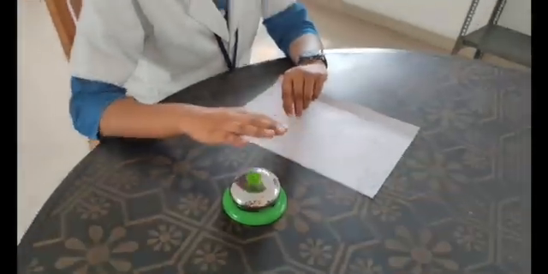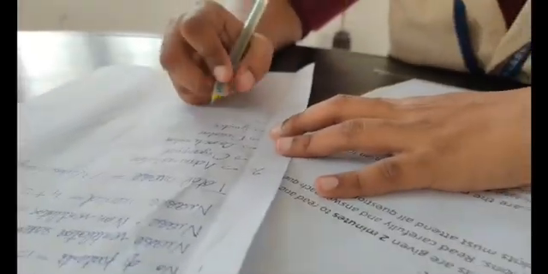Each station is allocated with 5 minutes duration. After 5 minutes, they should move to the other stations.